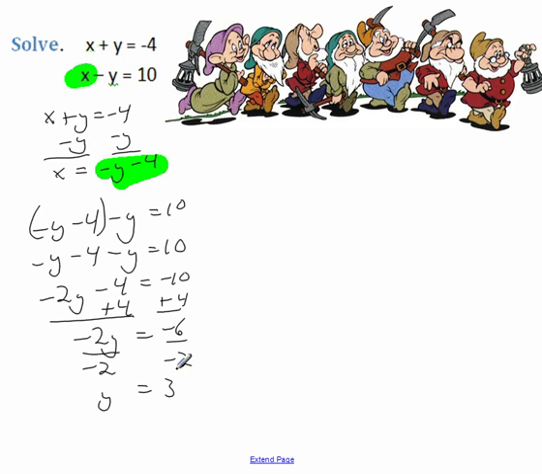So once you get here, sometimes we think, oh, we worked through all that, we got y equals 3, we're finished. We need to solve for the system, which means when we think in terms of graphs, we want to find the point that we could plug into both of these that would make these true. So we need to find a point.